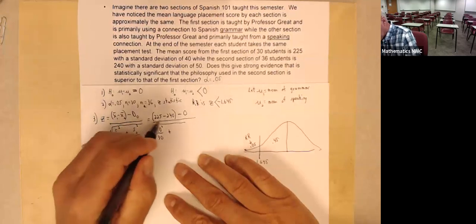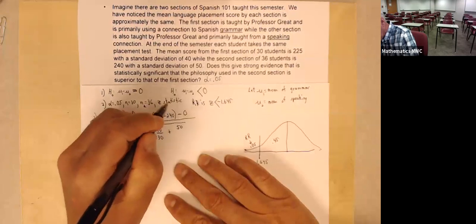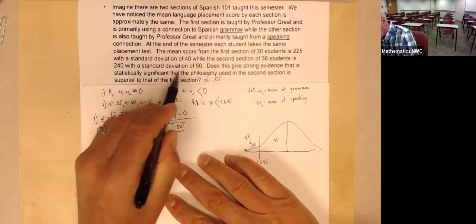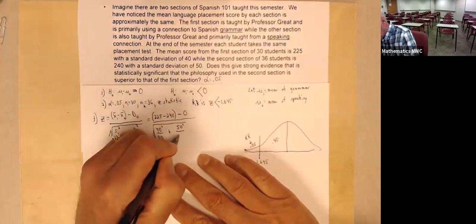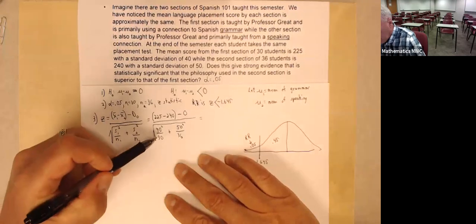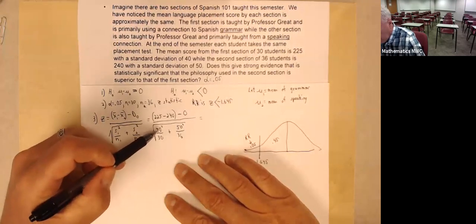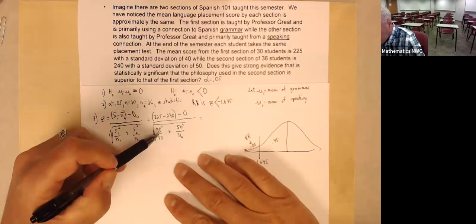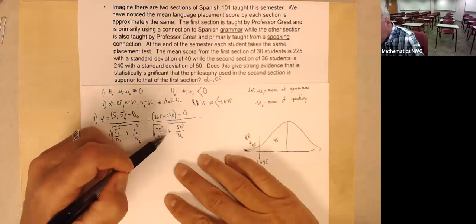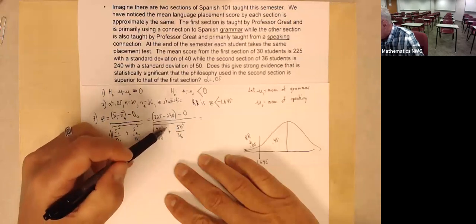Plus the second standard deviation, which happened to be 50, over that sample size, which was 36. You would need to take 40 squared divided by 30. If you put that answer down, unless you're really good with your parentheses, take 50 squared divided by 36, put those down, take those two answers, add them together, and take their square root.